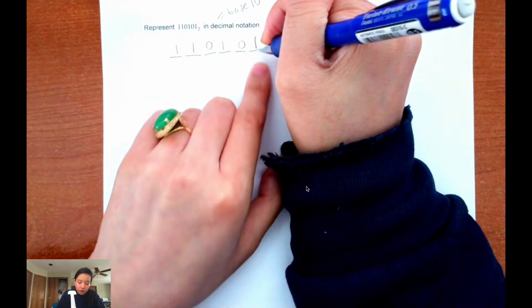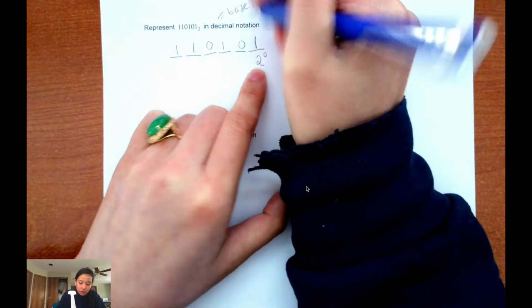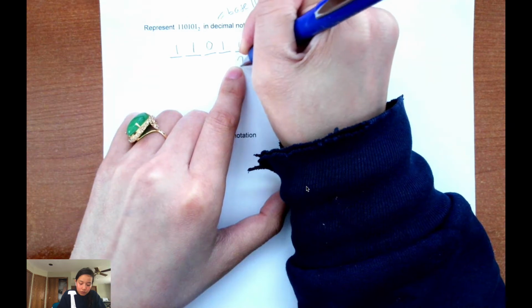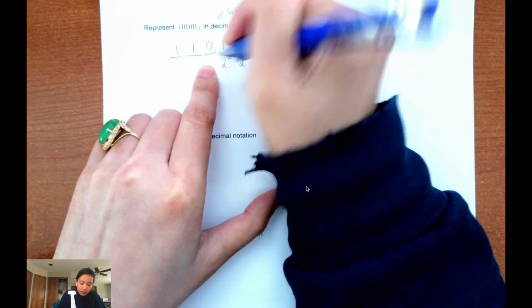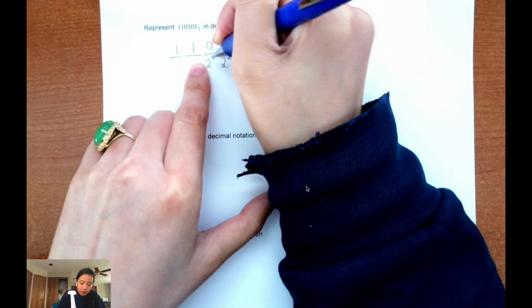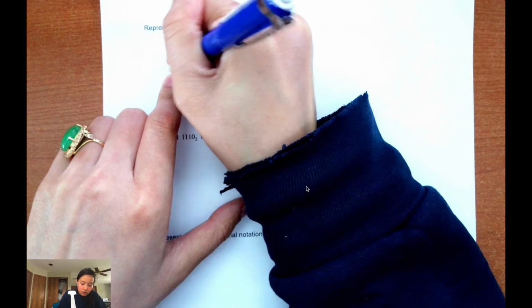The position on the very right is 2 to the 0th power, and I know it's 2 because this number is in base 2. The next position is 2 to the first power. The next position is 2 to the second power. The next position is 2 to the third power. The next position is 2 to the fourth power. And the next position is 2 to the fifth power.